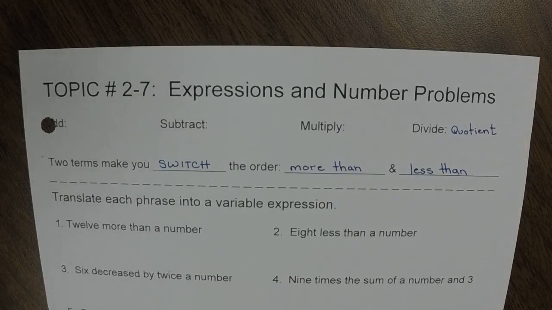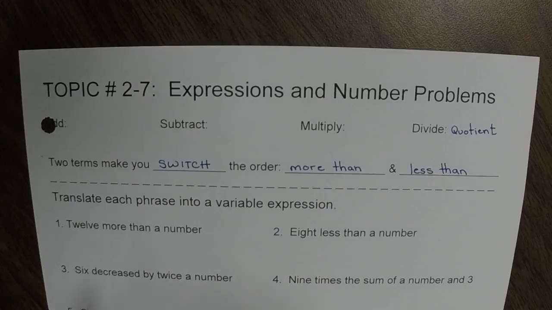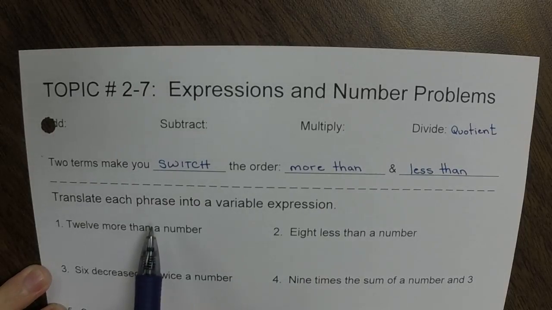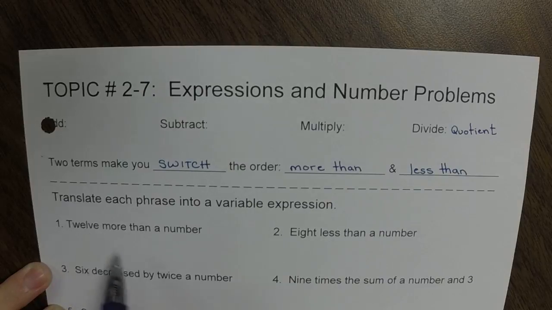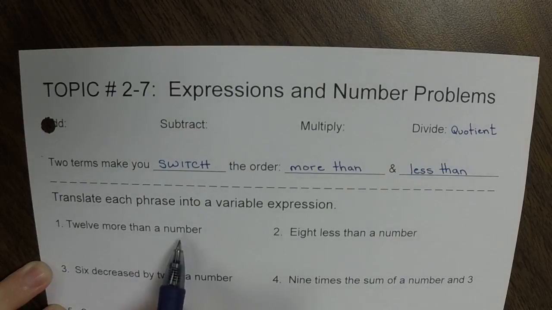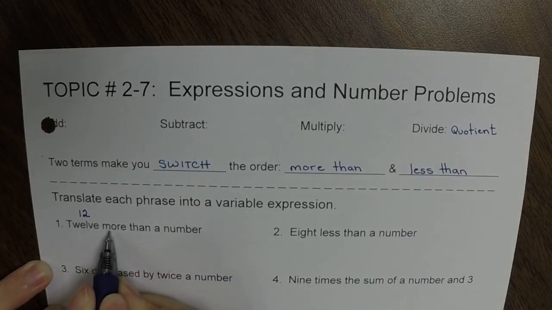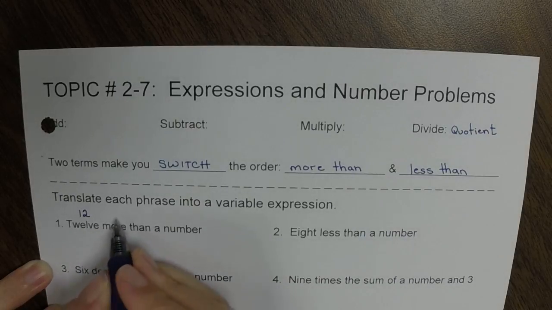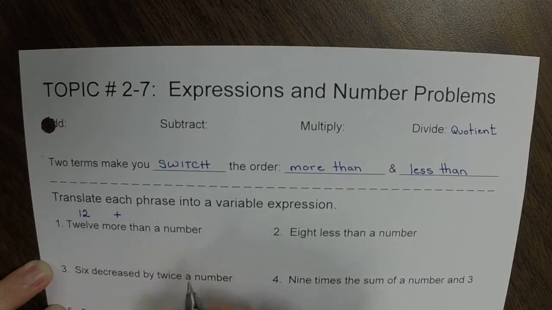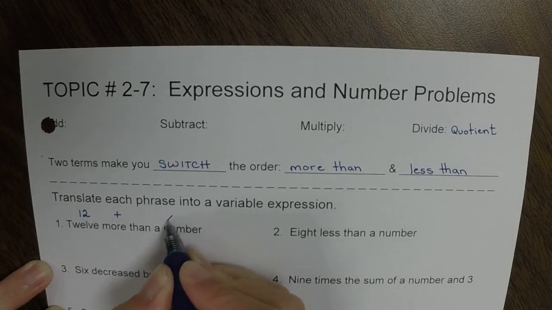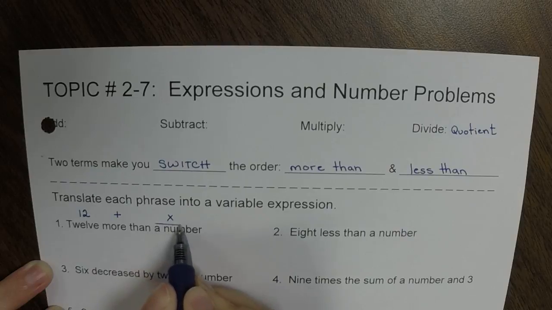Good. So let's start to translate each phrase and see what we can come up with. This first one says 12 more than a number. So the easiest thing to do to start to translate it is just to write above what you see. So here's 12, so I'm going to write the number 12. Then more than. Well, more than typically means to add, so I'm going to put add. And then it says a number. Well, we don't know what that number is, so just like in algebra, when we have an unknown, a number is going to be x. So again, this is a number.